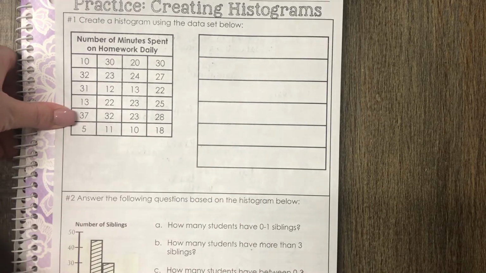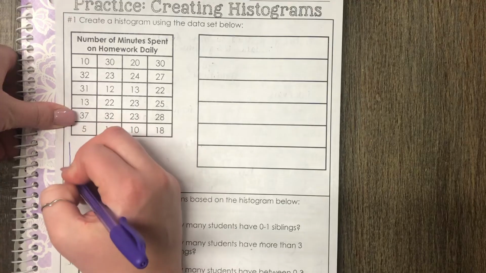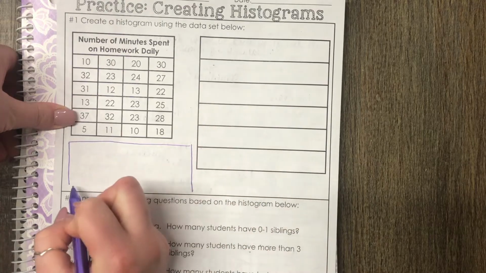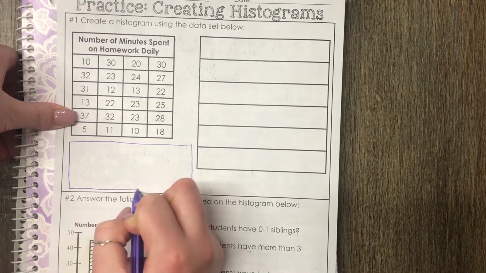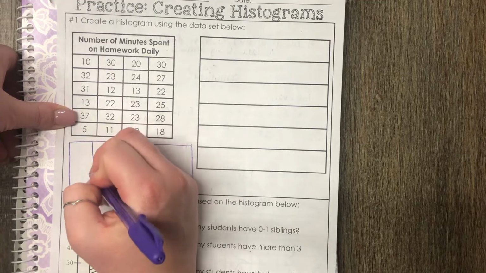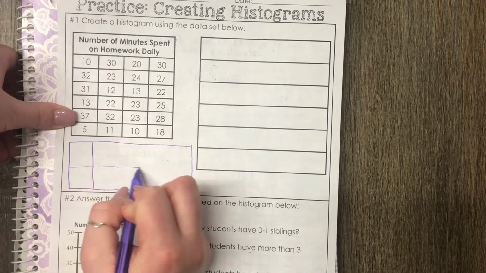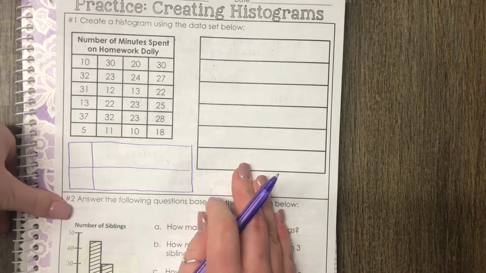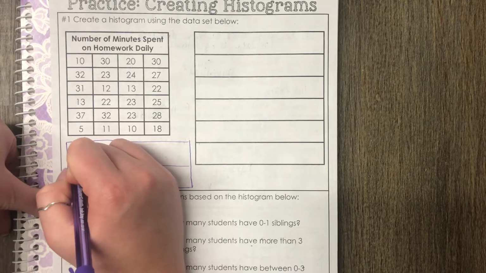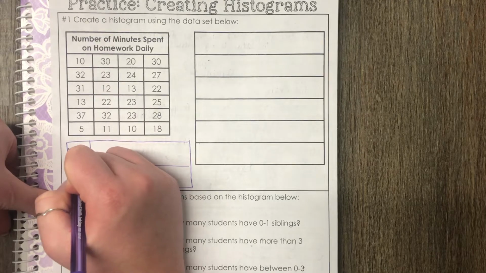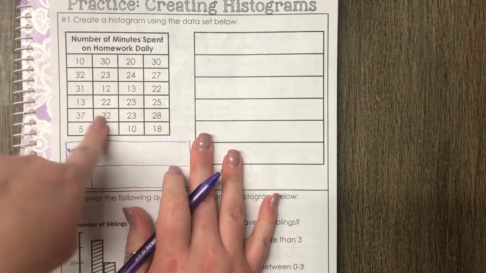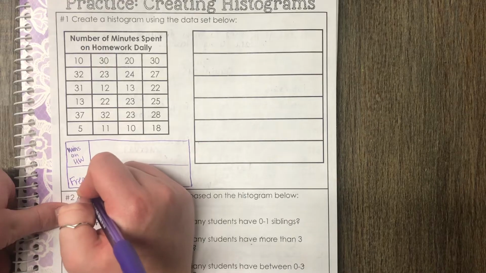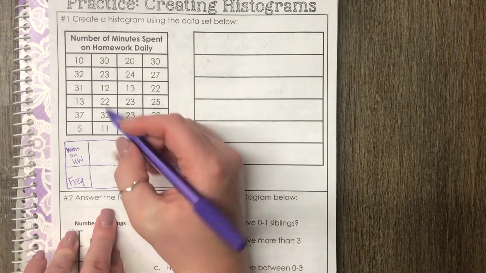So I'm going to create a box like we've seen on the front, so that we can organize the data first, because remember step 1 is to create intervals. So we need to figure out what our intervals are and organize the data so that we can correctly put it onto the histogram. Okay, so this is going to be minutes on homework. These are going to be where our intervals will be, the top, and the bottom is going to be our frequency. Okay, so I'm going to do 4 sections.